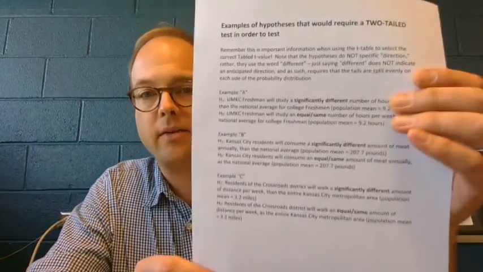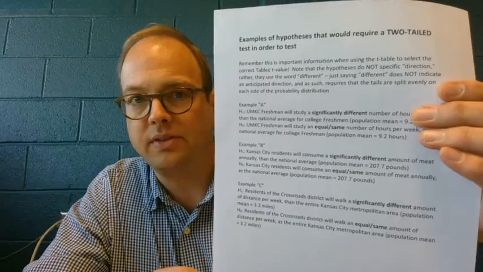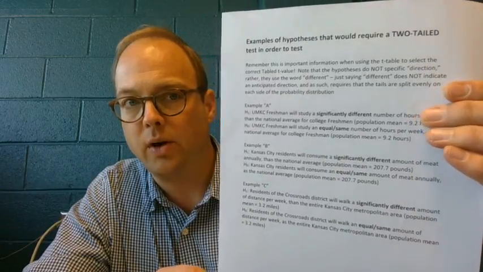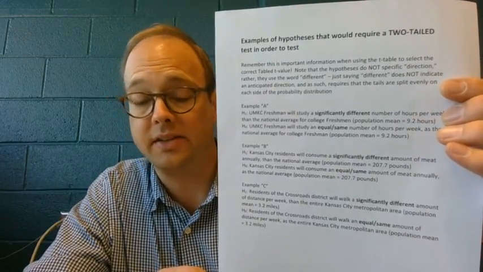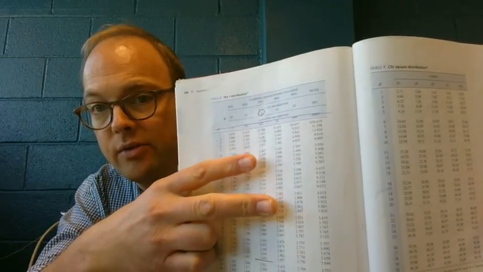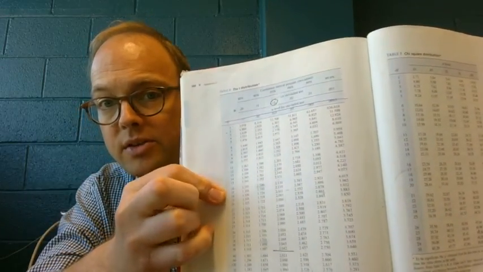Okay, I'm back referring to this sheet here, examples of hypotheses that would require a two-tailed test. The reason I'm going through this is because you need to know the correct information in order to choose the correct t-value from the t-table. We've already been through degrees of freedom. Now we're talking about the task at hand.